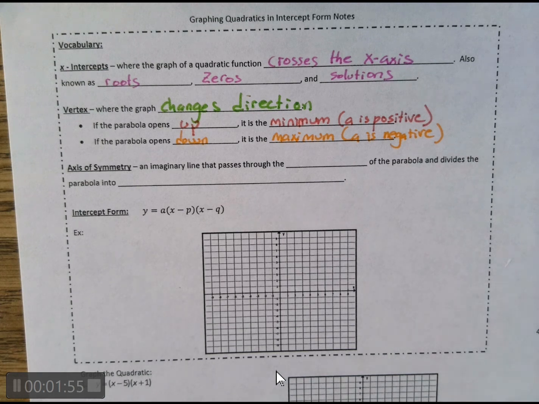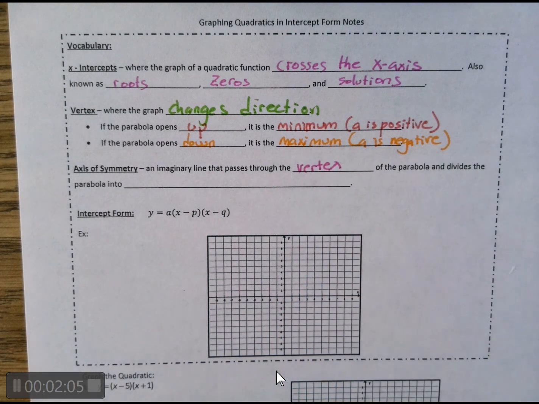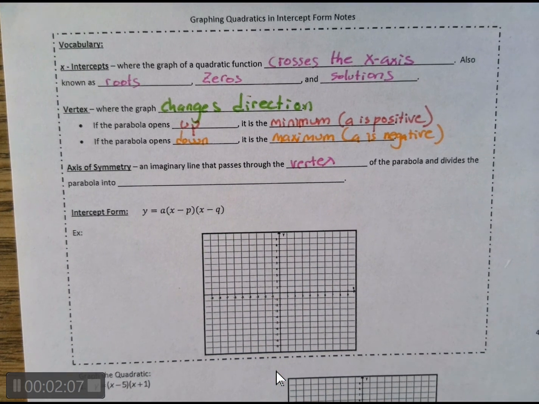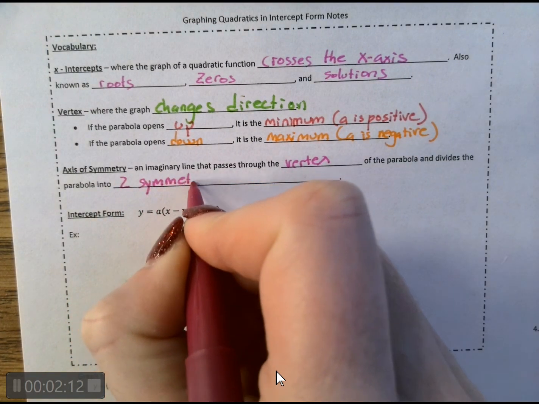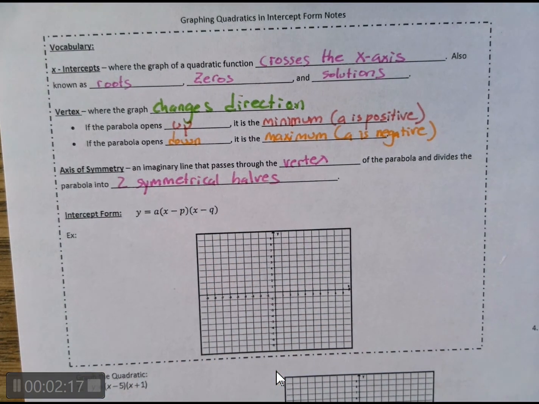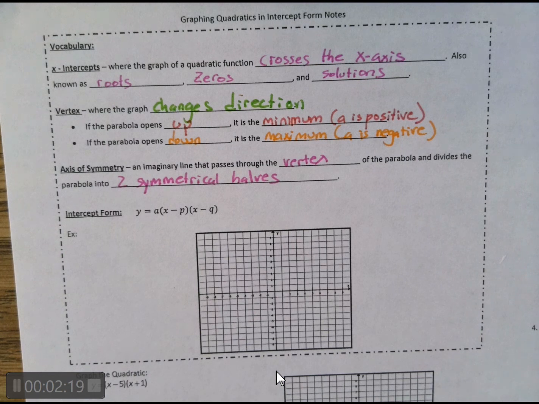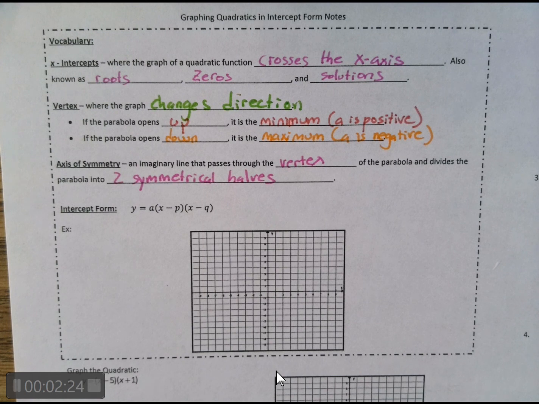So far, nothing new. And our axis of symmetry is the imaginary line that passes through the vertex of our parabola and divides the parabola into two symmetrical halves, which we've talked about. So all of our vocabulary is something that we have learned before. Okay? Now, what's different is going to be our intercept form.